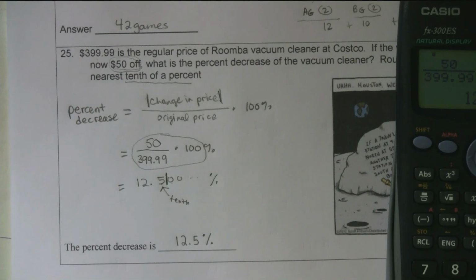So if they were going to advertise it, instead of advertising it as 50% off, or $50 off, sorry, I keep saying 50% off, and people are going to be rushing down to Costco to get that vacuum cleaner, right? They could have said it's 12.5% off. And obviously it looks better when they say it's $50 off on that.